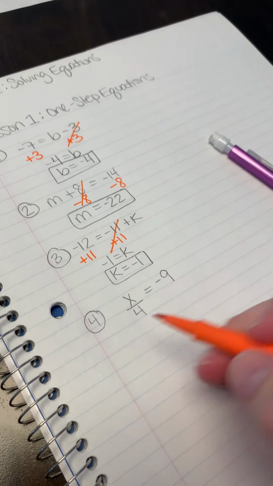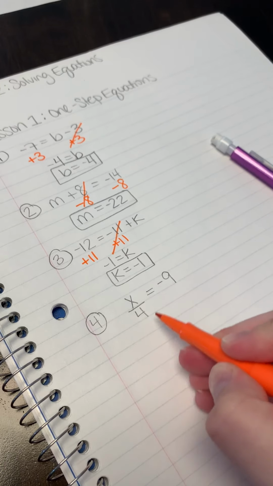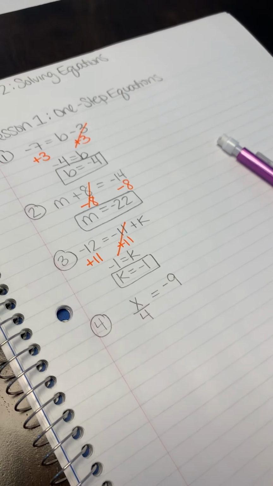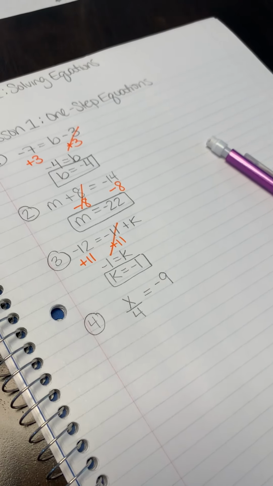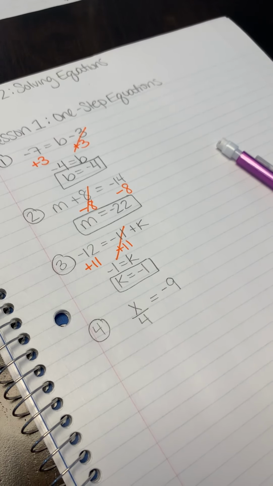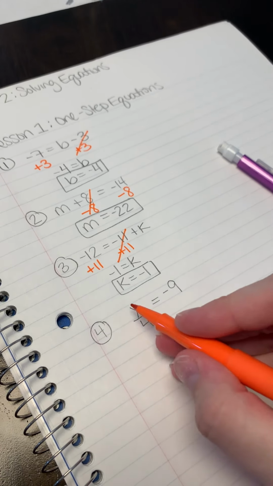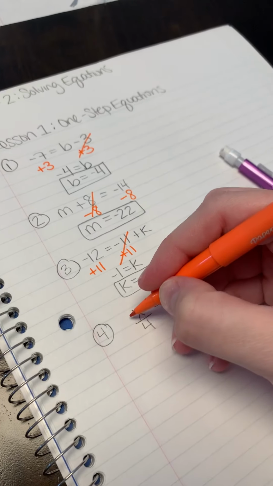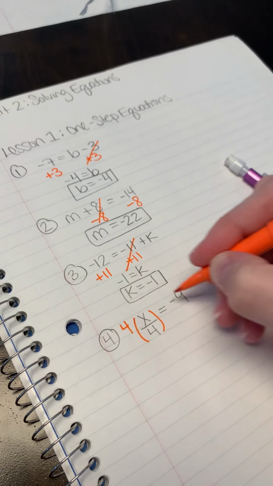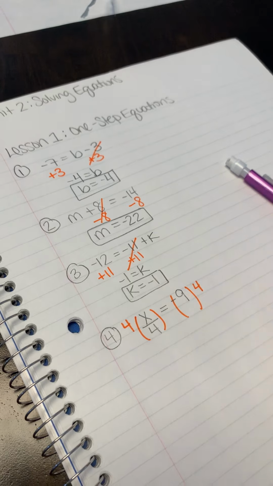Now in this scenario, we have the 4 in the denominator and we need to remove it so that x is by itself and isolated. So the opposite of dividing is multiplying. So we're going to multiply both sides by 4.